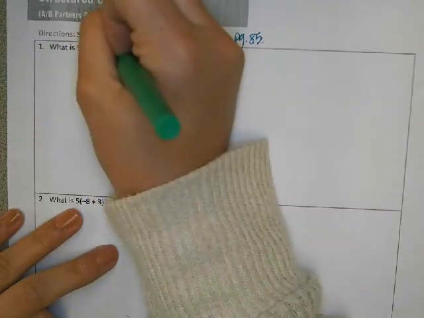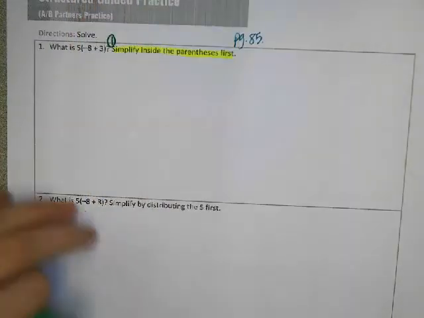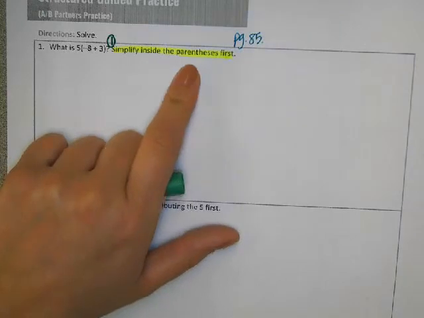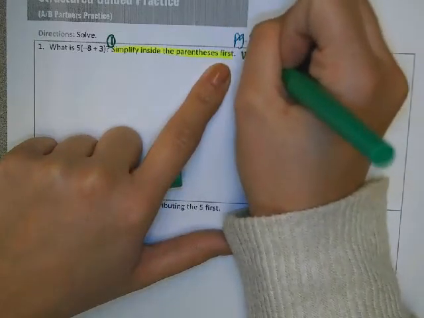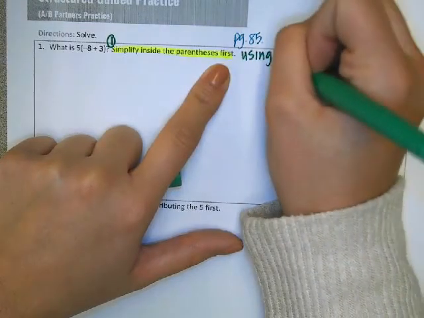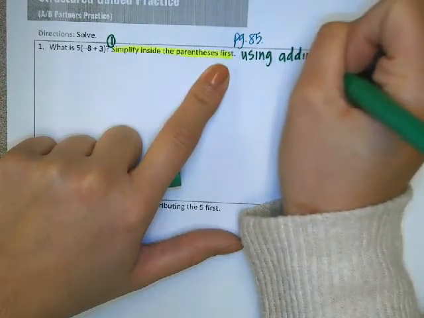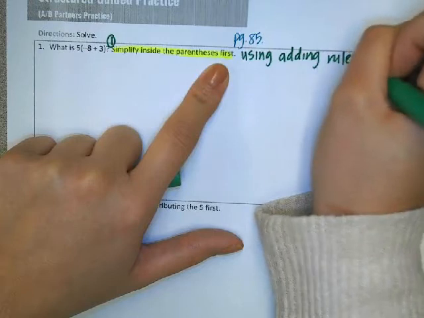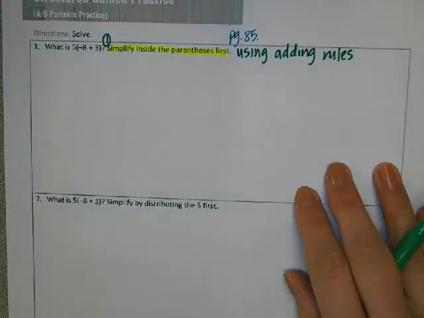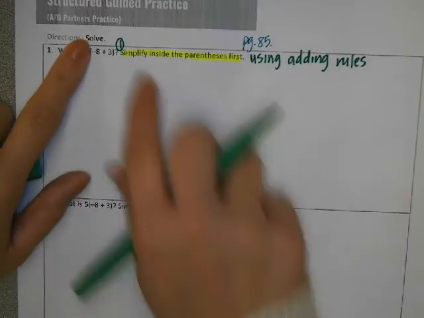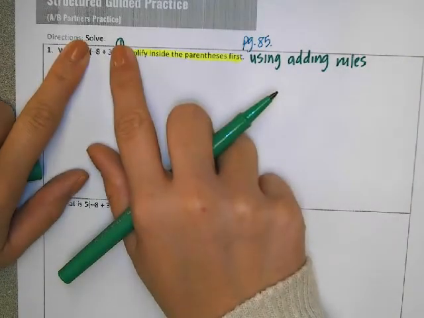So you should be copying this down and writing this in your book. So this is step 1, simplify inside the parentheses first, and we are going to use our adding rules. Right? We have to use our adding rules in this case. So if we're looking at just the inside, I have a negative 8 plus 3.